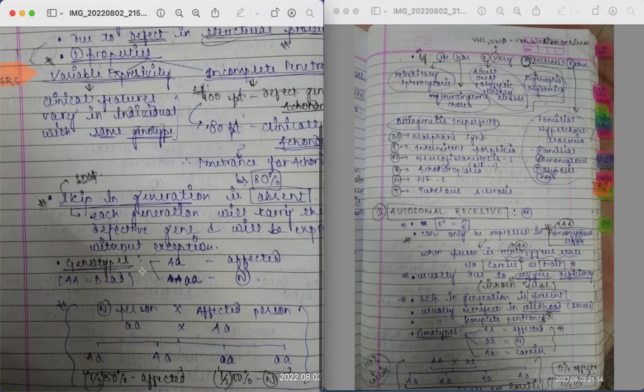Now, the genotypes that can be present in an autosomal dominant disorder are either the heterozygous state or the small type, the homozygous recessive, not the homozygous dominant, because the homozygous dominant will die, right? The heterozygous one will be the affected one, and the homozygous recessive one will be normal.